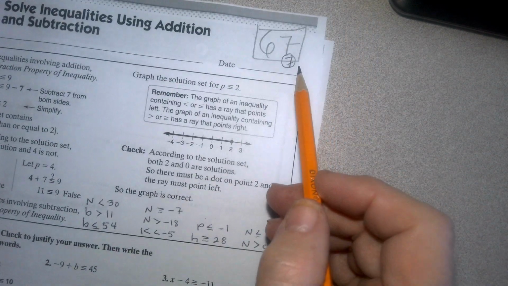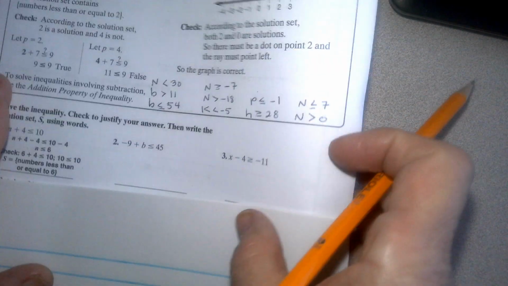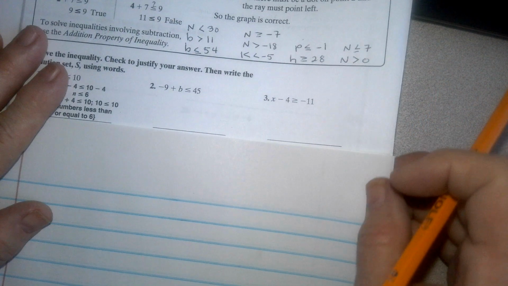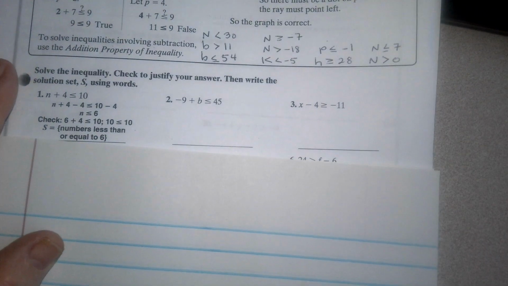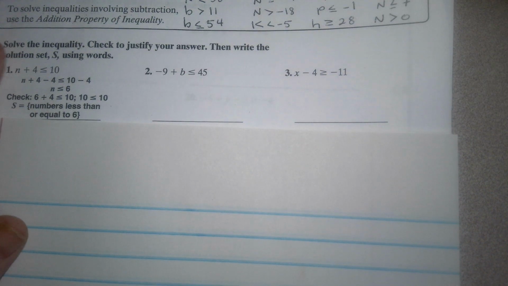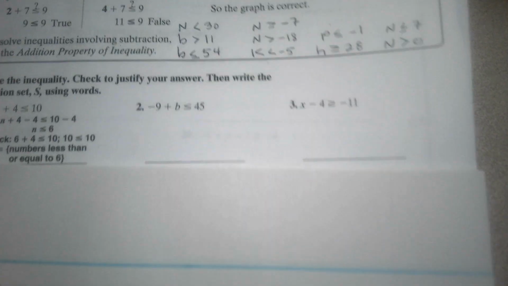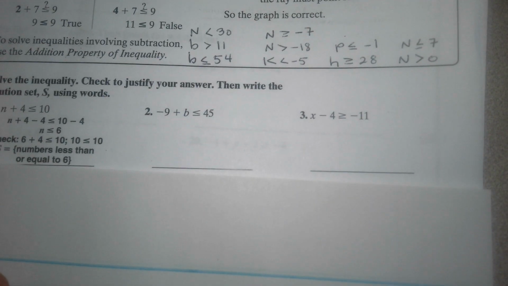Assignment 67, again, I'm going to do the ones that are one step here, and then there's not much else to do, like this first one. So you solve it just as if it were an equality. On this one, who knows what we need to get rid of first? The -9. So please make sure that you're doing it exactly how I'm showing you.